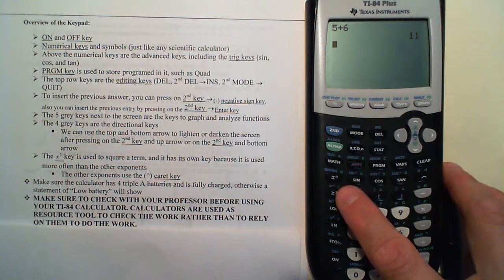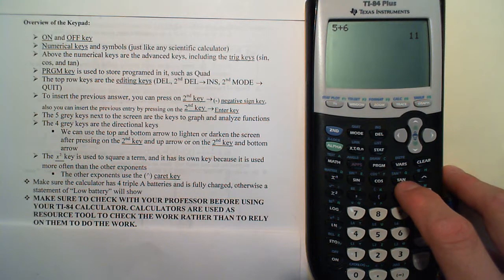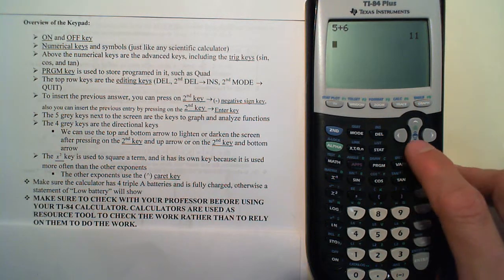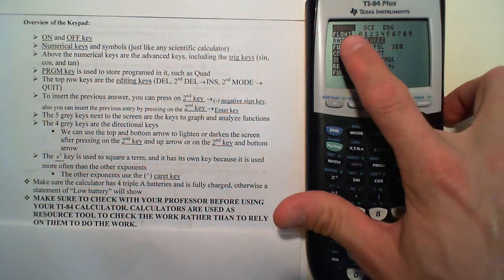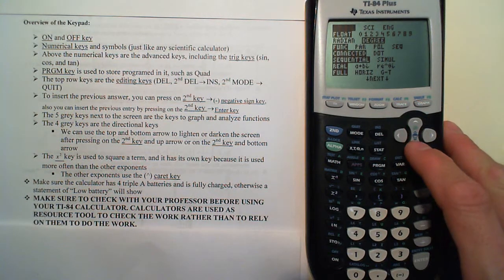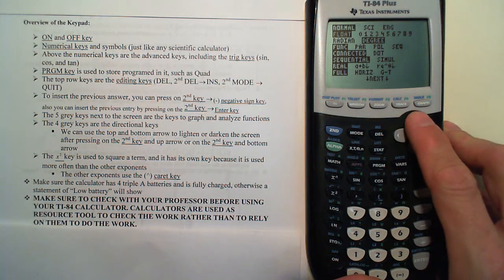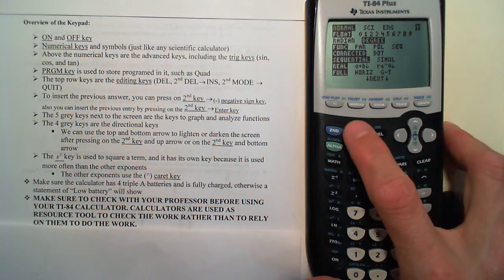Next thing, for your trig functions, we have sine, cosine, tangent. For those people who deal with pre-calculus and also trig, make sure you're in the correct mode. The mode button here, if you push mode, this brings up a screen. For the people who are in trig, remember if you need to be in radian or degree mode. Once again, to get back to the home screen, just second quit.